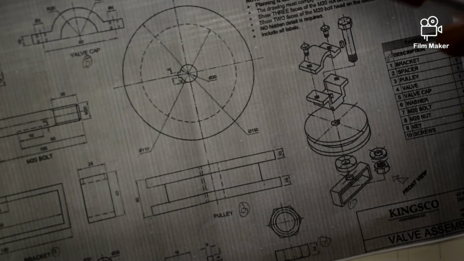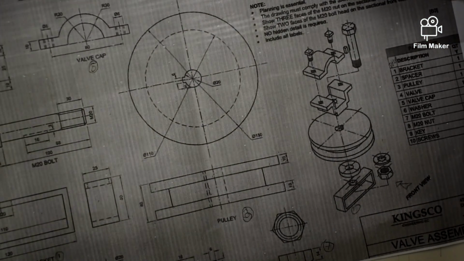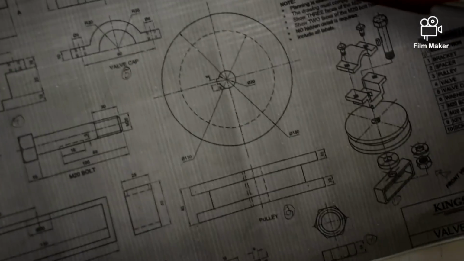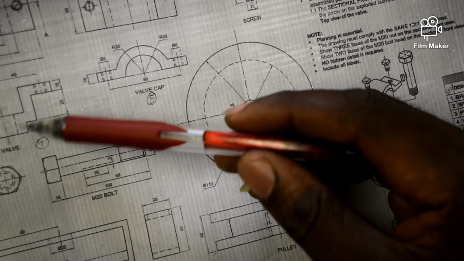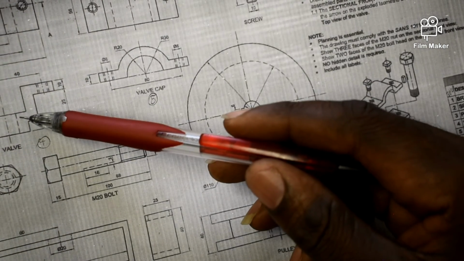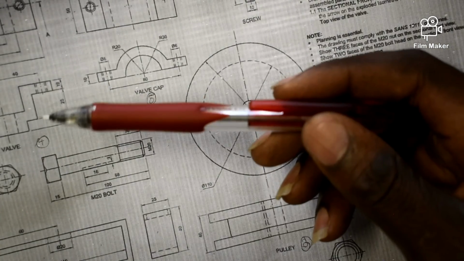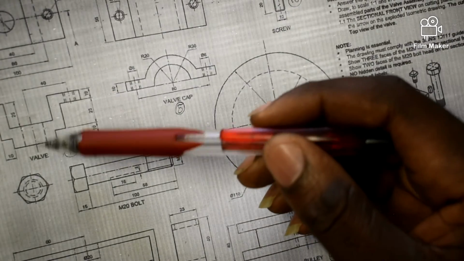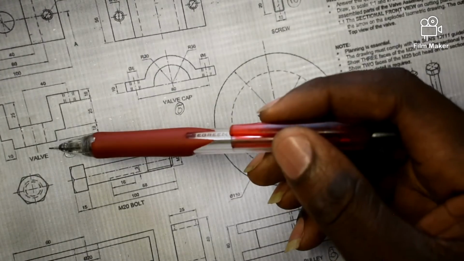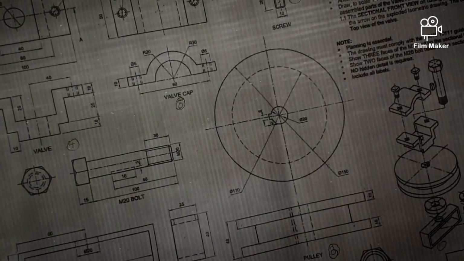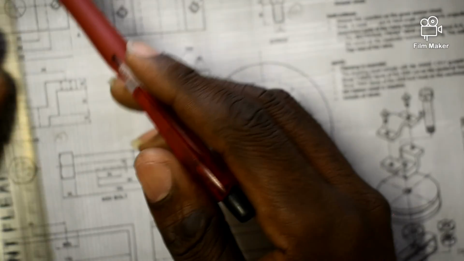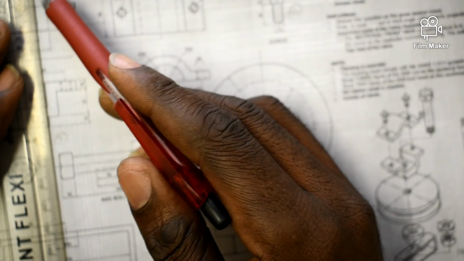We are going to fit the valve, which is item 4, that one. So we are going to draw item 4 exactly the way we see it, the front view of it. You understand? So from here till here it is 40. This will tally with this. This will tally with that.